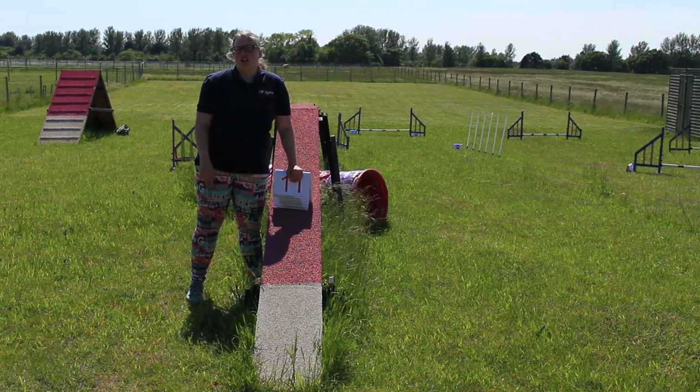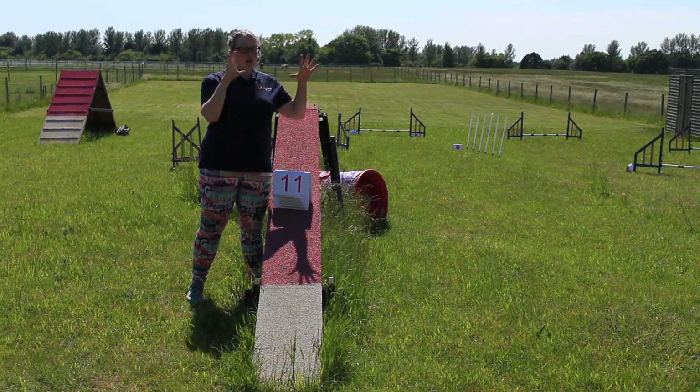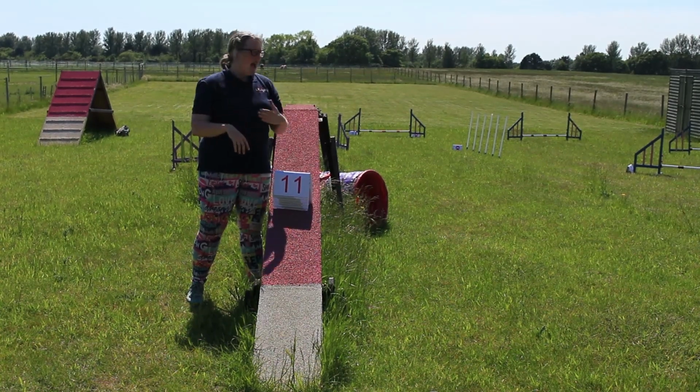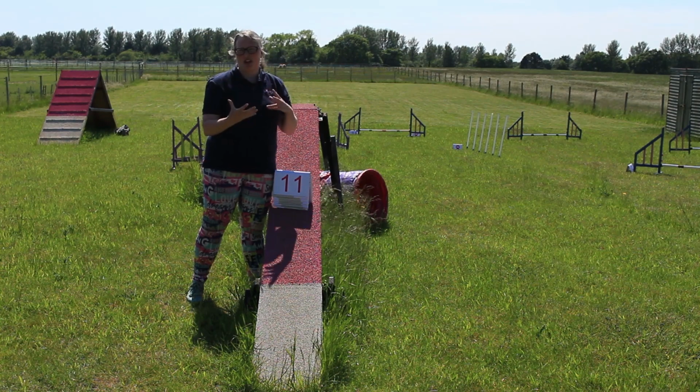So that is what you need to know. It is straightforward once you get the idea of it. It's just that sometimes when you're first entering and looking at all these numbers, you think, oh my word, how am I going to cope? But it is straightforward once you get the idea of it. And having numbers out does help you to walk courses, even if you're just in training.